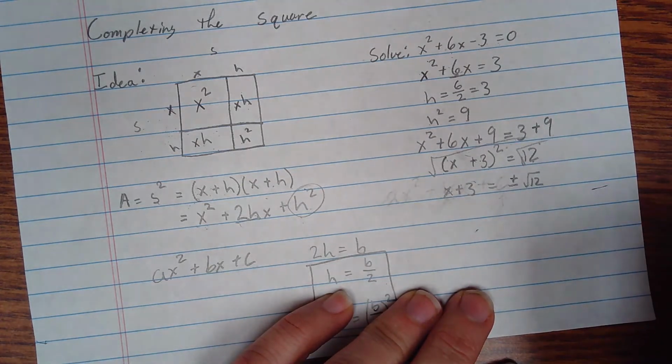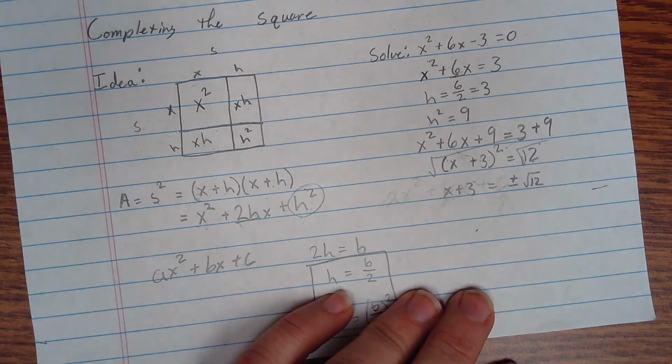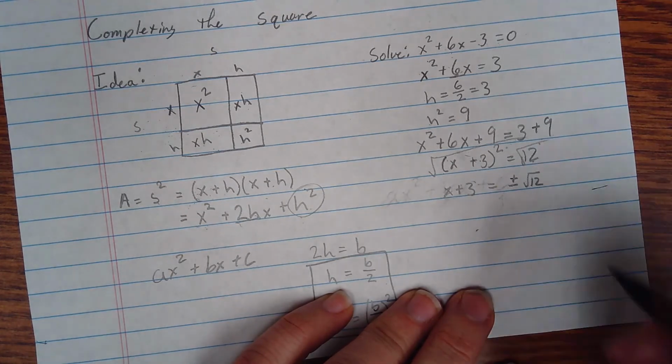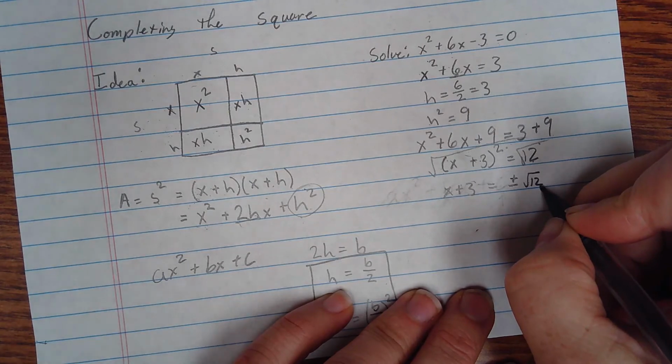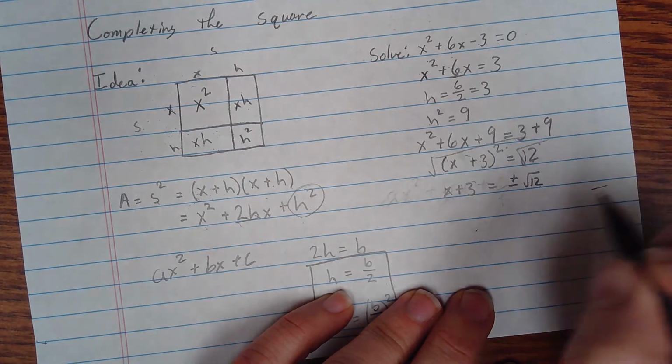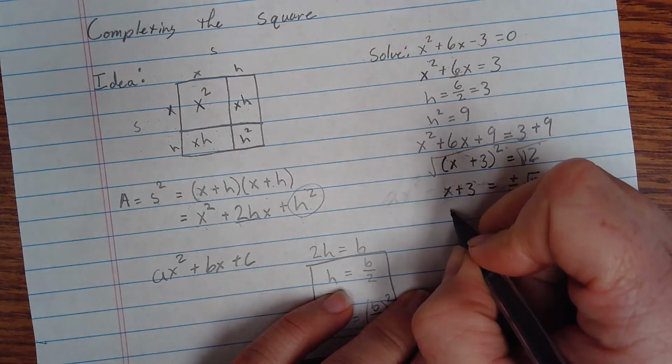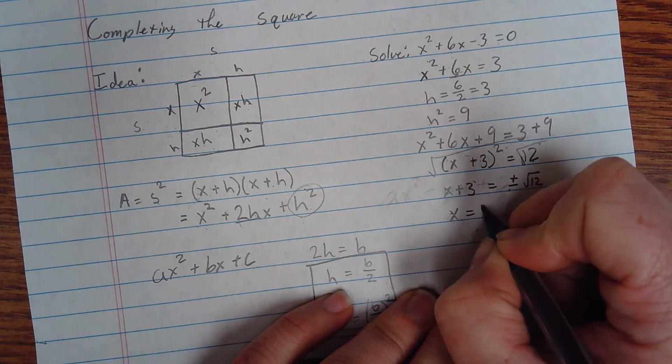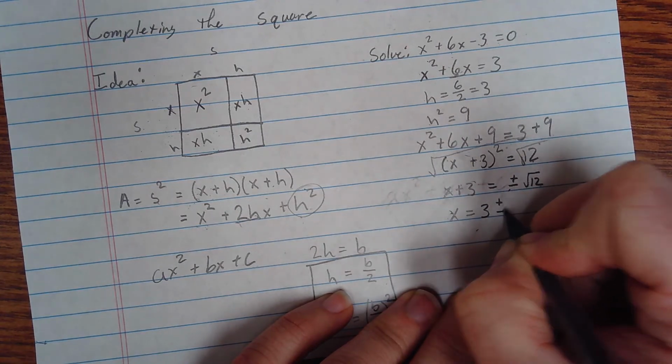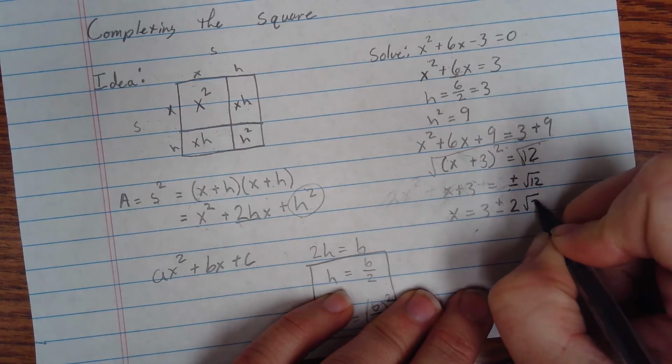Well, do you remember yesterday when we did square root 12? Well, for you it was yesterday. For me it was just like 20 minutes ago. So square root 12 we know is 2 root 3. So I'm going to move this over here and I get x equals 3 plus or minus 2 root 3.